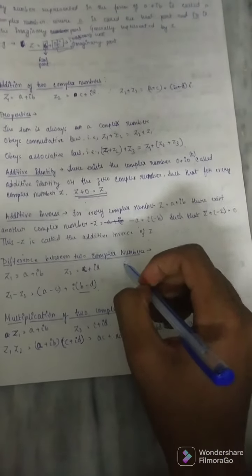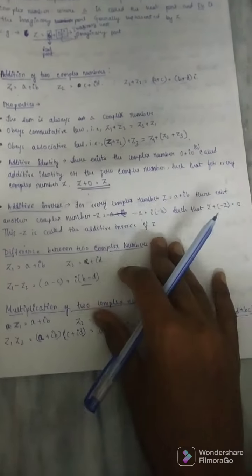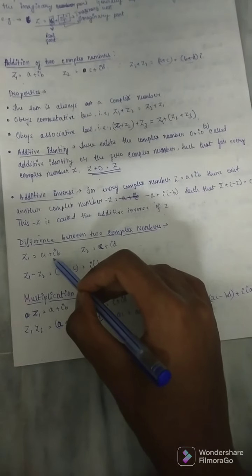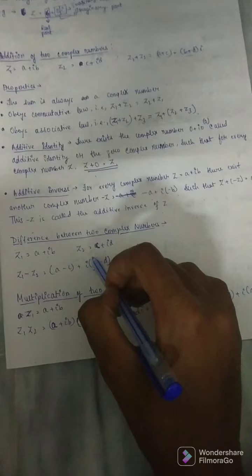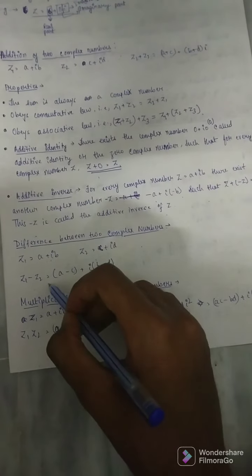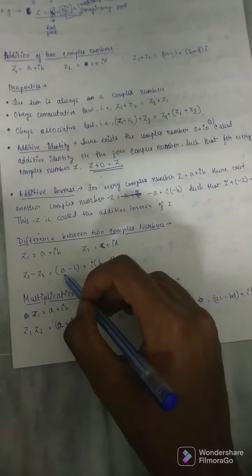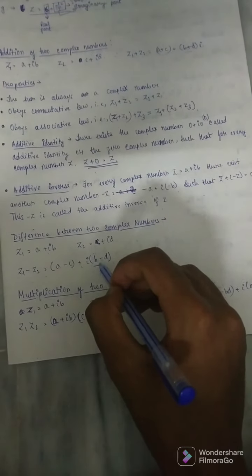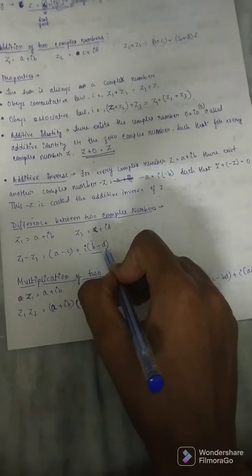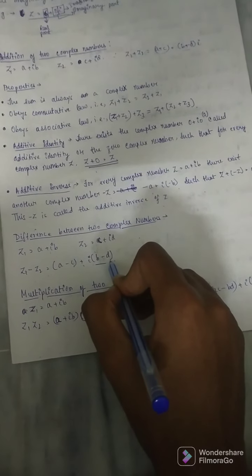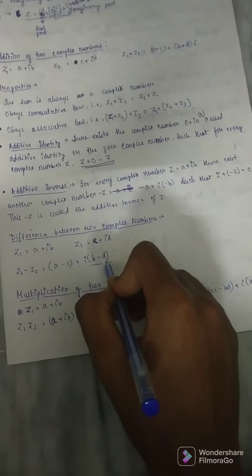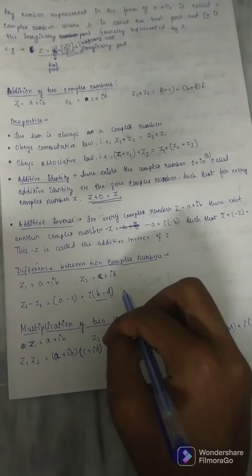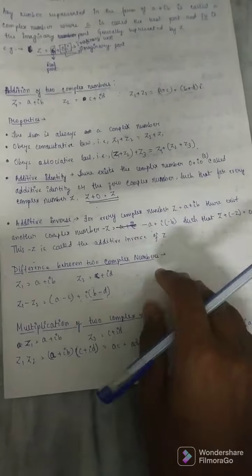Then we come to the difference between two complex numbers. Suppose there are two complex numbers z1 equal to a plus ib and z2 equal to c plus id. Then z1 minus z2 can be represented as (a minus c) plus i into (b minus d), meaning the real part and the imaginary part get subtracted respectively. Just like in addition they got added, in subtraction they get subtracted.